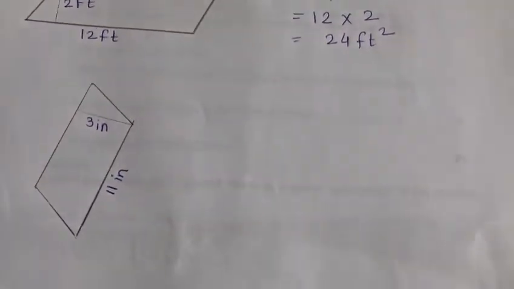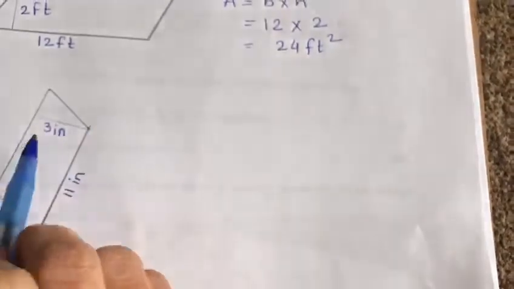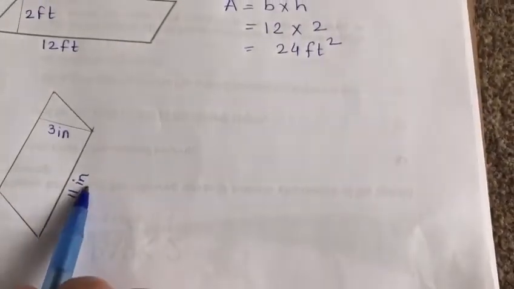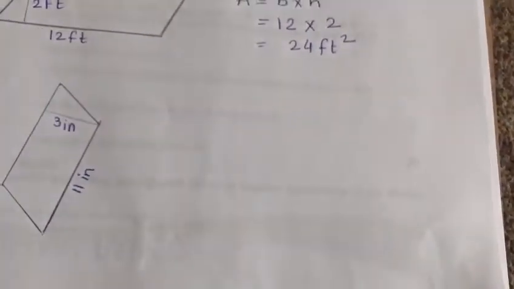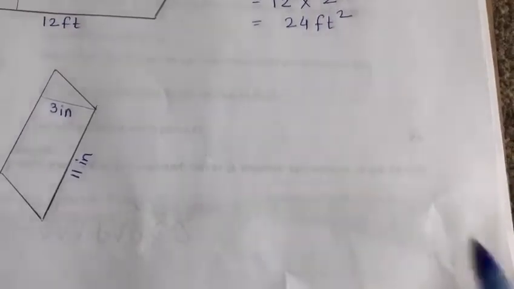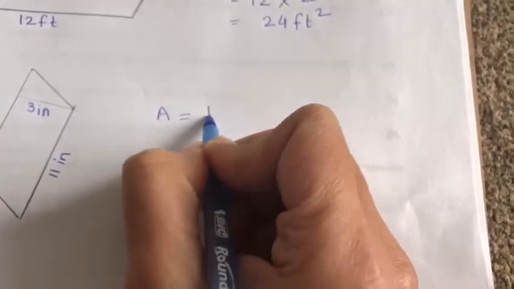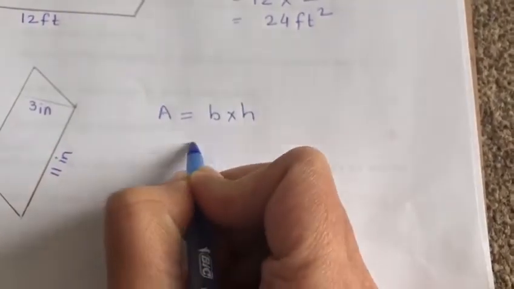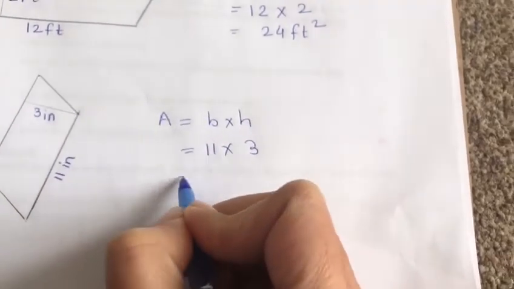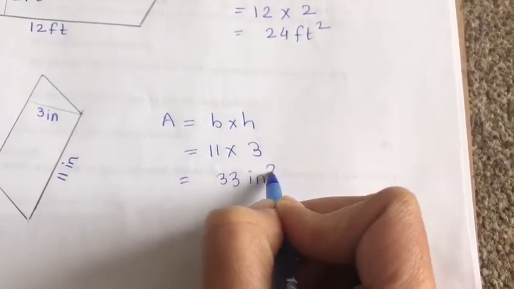Now the last example. In this parallelogram, the height is 3 inch and base is 11 inch. So it's very easy to find the area if you know the formula for area of parallelogram. First write that formula. A equals B times H. Base is 11, H is 3. So 11 times 3 is 33 inch square.